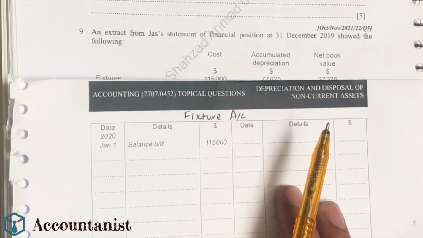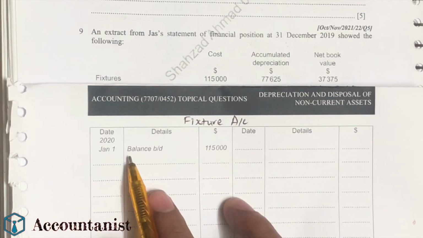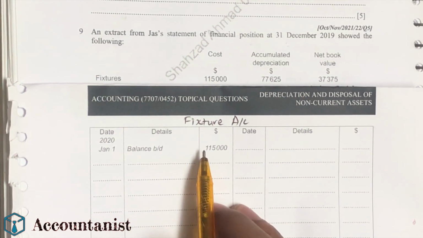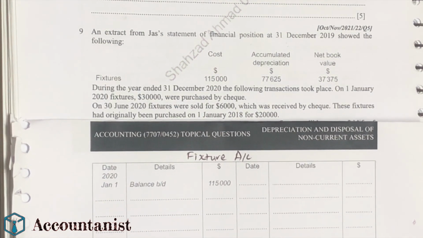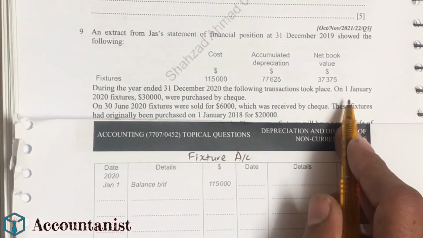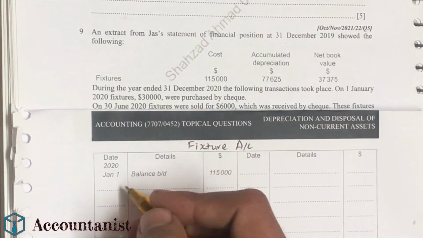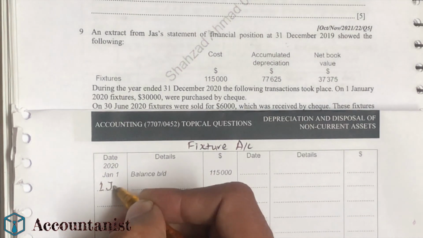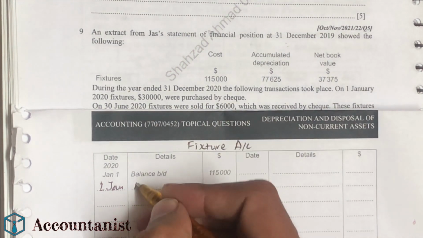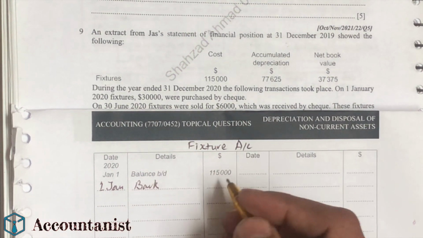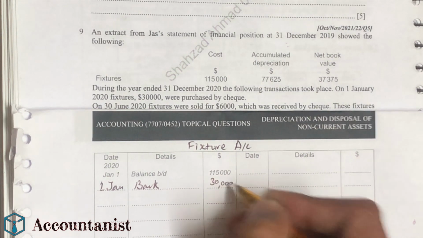As we know, for the fixtures account we always start with the opening balance, and in the answer it is already written on the debit side. The next transaction we need to make is the sold asset. We did purchase on the 1st of January, so I will make this transaction first, and write down here 1st of January, again the same year 2020. We purchased and paid by check, so the bank will come up here and the amount will be 30,000.